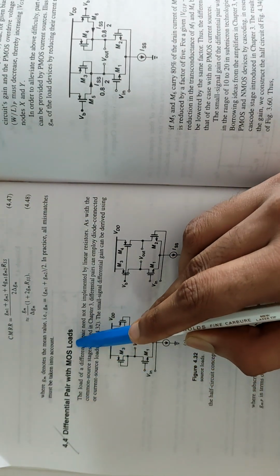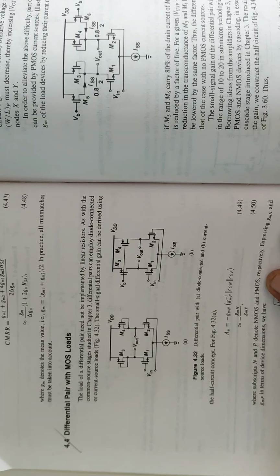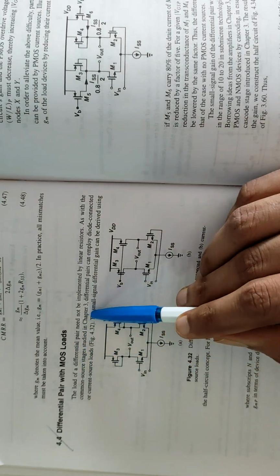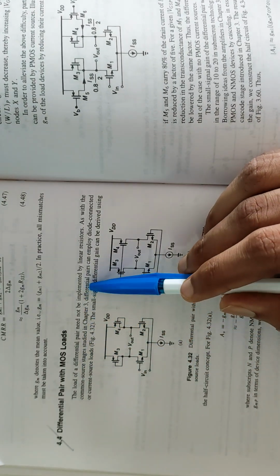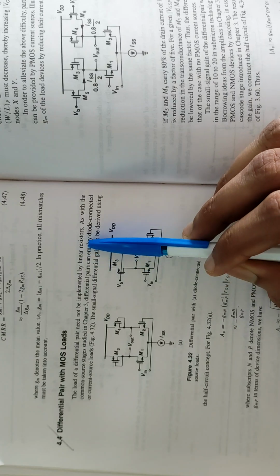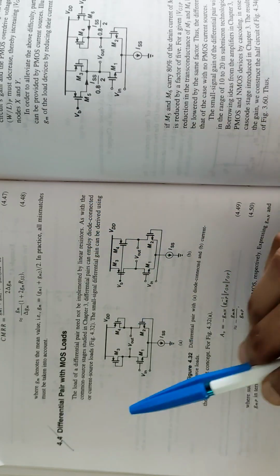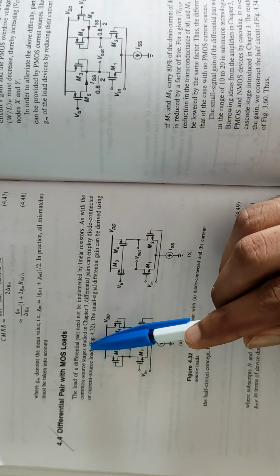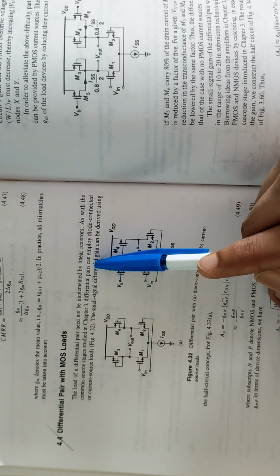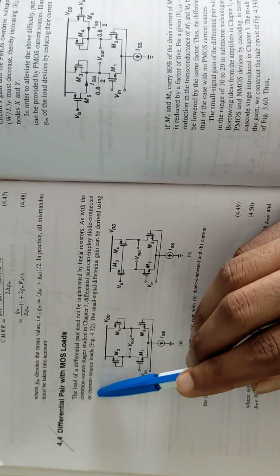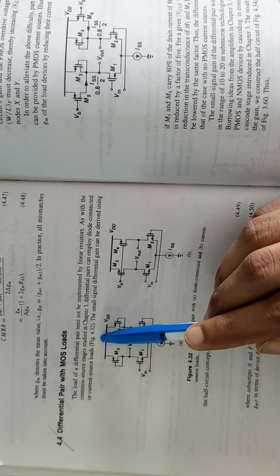Differential pair with MOS loads. The load of a differential pair need not be implemented by linear resistors, as with the common source stages studied in the previous chapter. Differential pairs can employ diode-connected or current source loads.